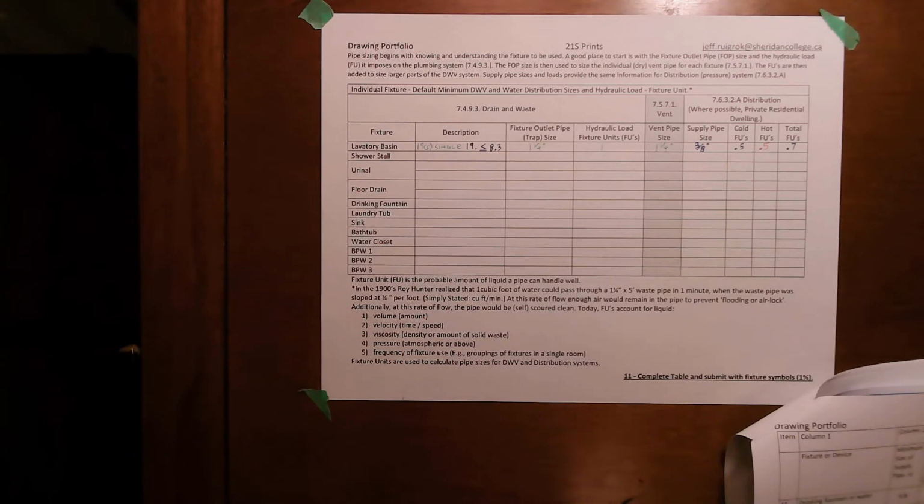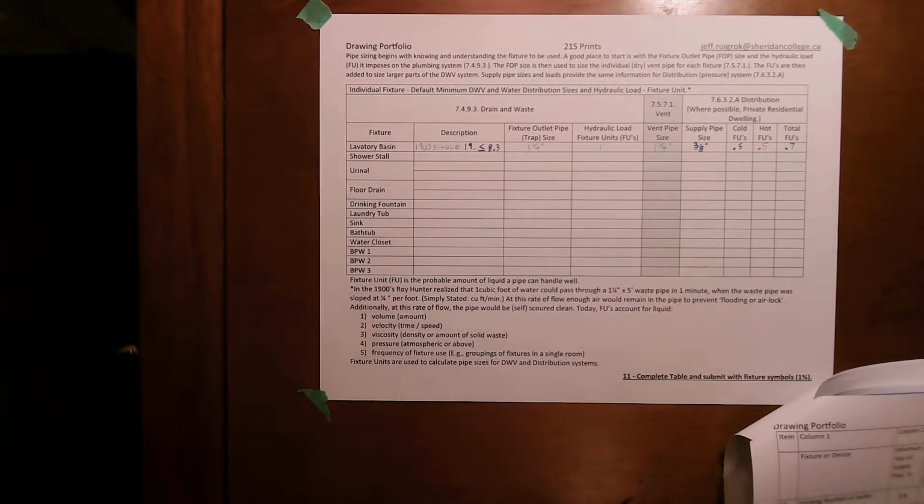Next up on our drawing portfolio for the prints course is individual fixture pipe sizing. There are a couple of PowerPoints in these presentations for individual fixtures and how to identify them, even some component parts, as well as different types of fixtures such as sanitary units. So you may want to watch those before you get to this one.